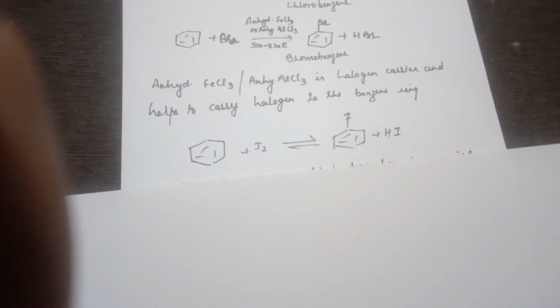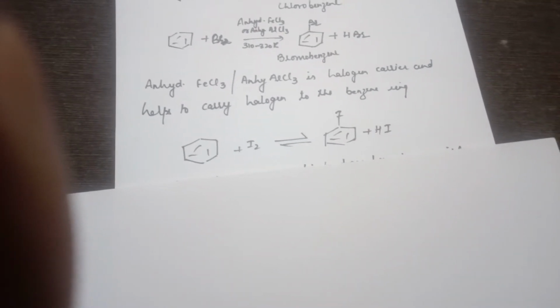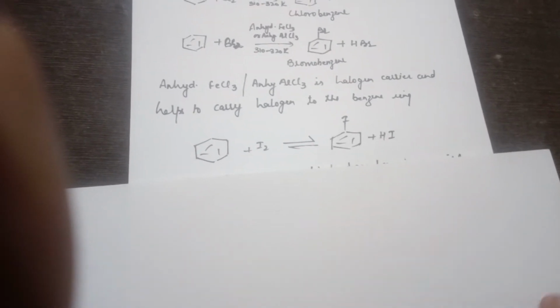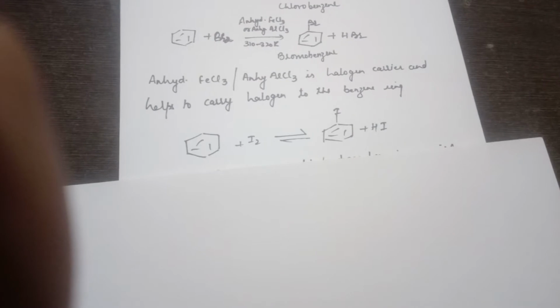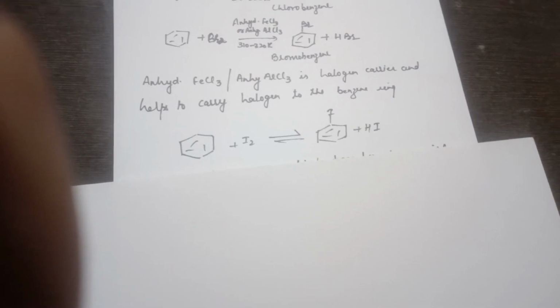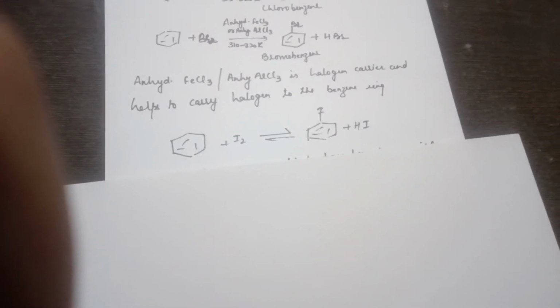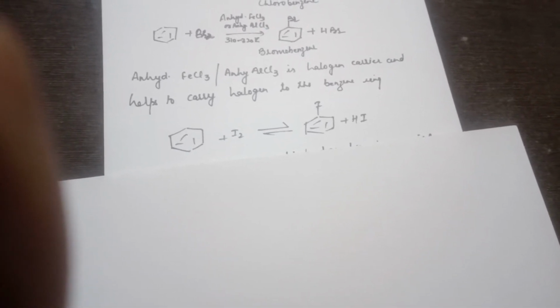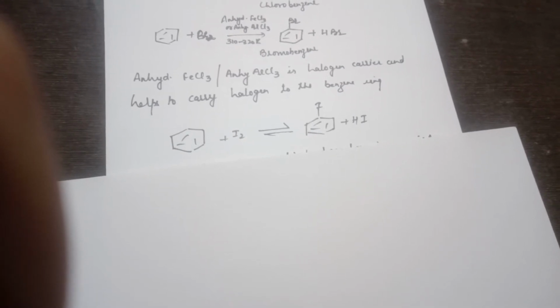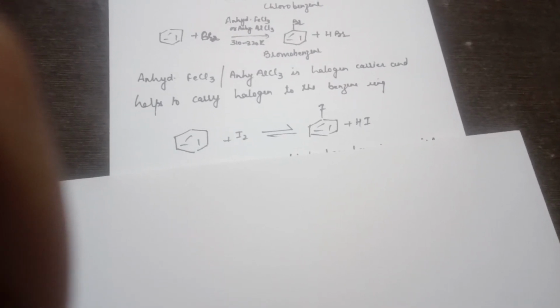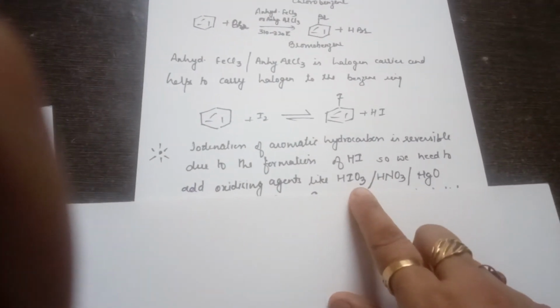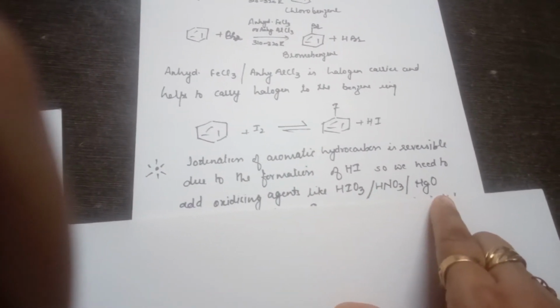If you want to carry this reaction in the forward direction, then you need to oxidize this HI. And how will you oxidize this HI? For that you need to add oxidizing agents. Here we can use any of the three oxidizing agents like HIO3, iodic acid, HNO3, nitric acid, or HgO, mercuric oxide. Any of the three you can use, as I am showing you here: HIO3, HNO3 or HgO.